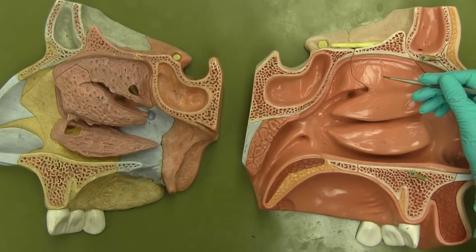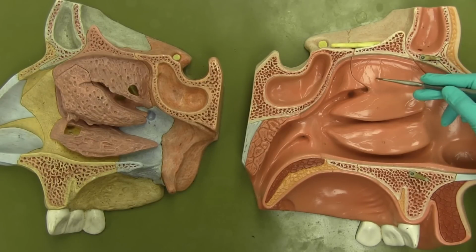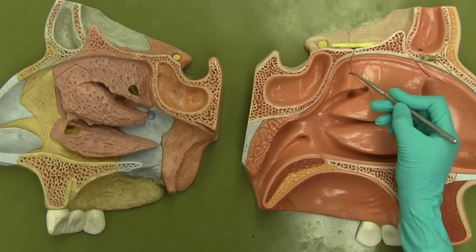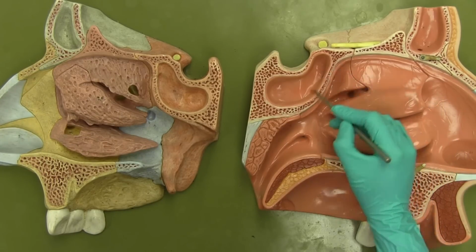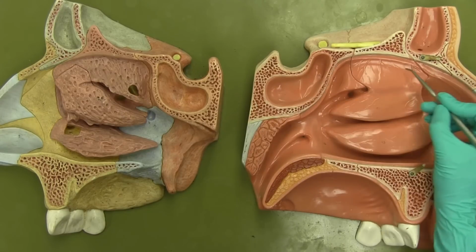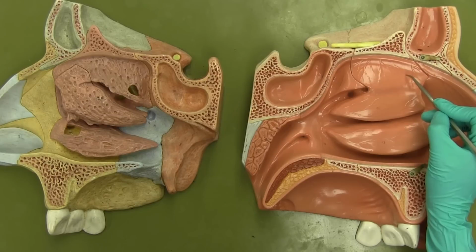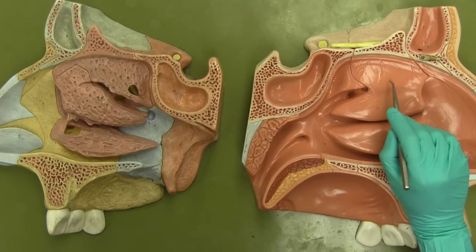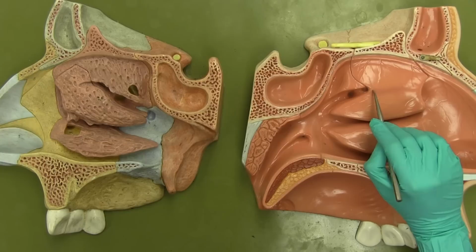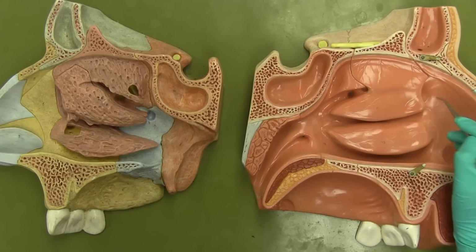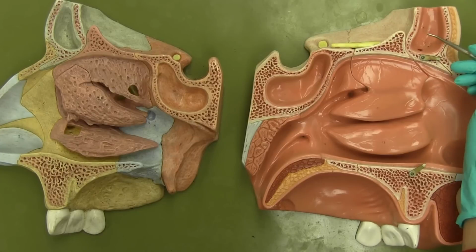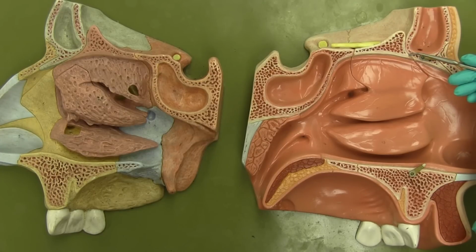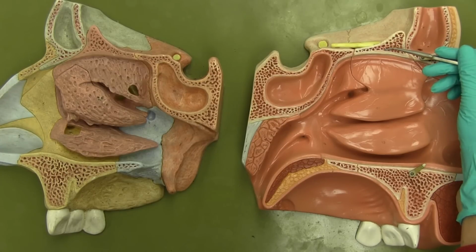Now, if we go back, we can talk a little bit more about the different nasal concha and where the different sinuses drain. So here we have the sphenoethmoidal recess, which is going to drain the sphenoid sinus that I pointed out earlier. The superior nasal concha has a space beneath it where the posterior ethmoidal air cells are going to drain. The middle nasal concha is going to be the location of drainage for the frontal sinus, the anterior ethmoidal air cells, and the middle ethmoidal air cells.